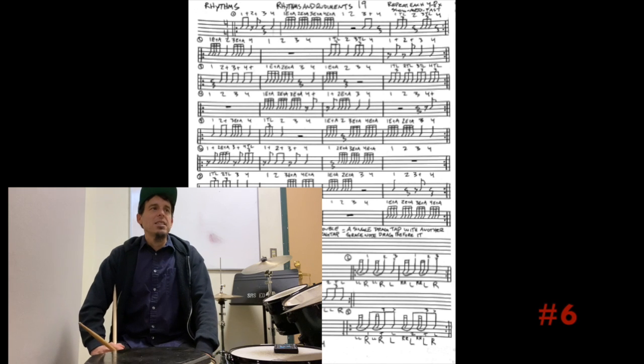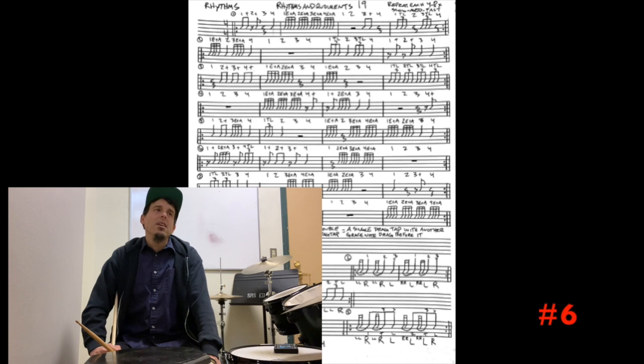Okay, take a look at number 6. We have an 8th note rest on beat 1. We'll hit the and of that beat. 16th notes on beat 2. Another 8th note rest on the downbeat of 3. We'll hit the and of that beat, and then an 8th note triplet on beat 4.